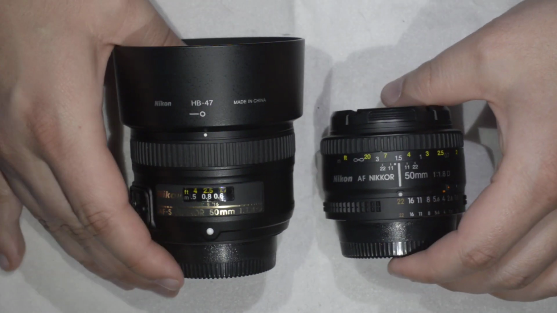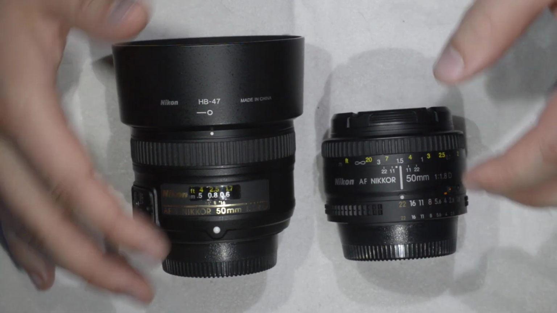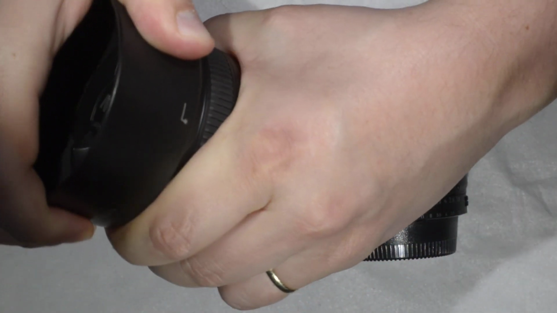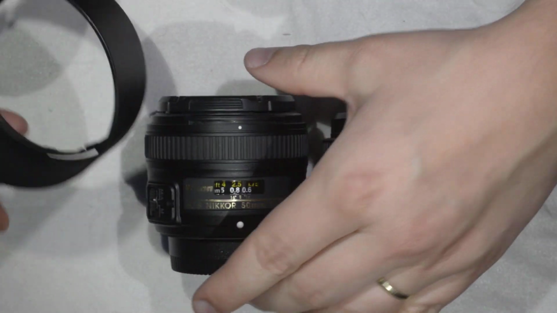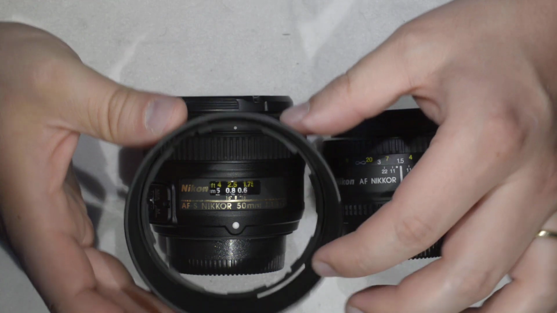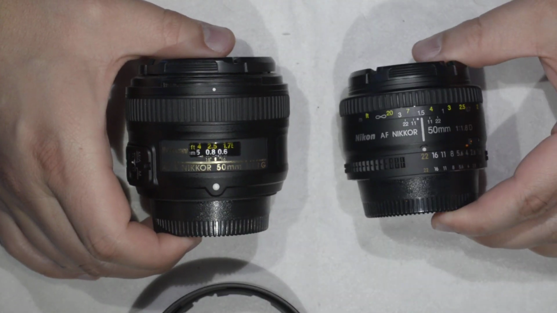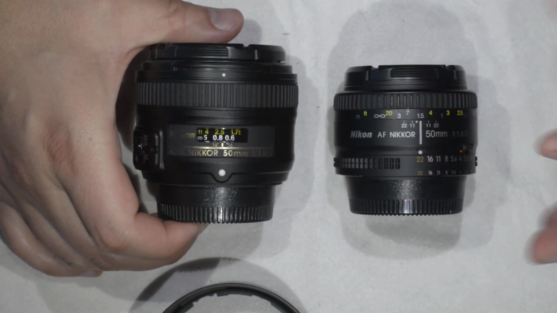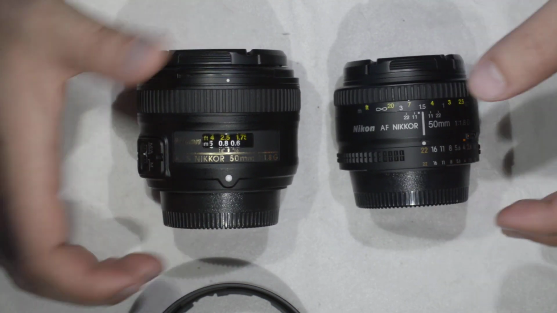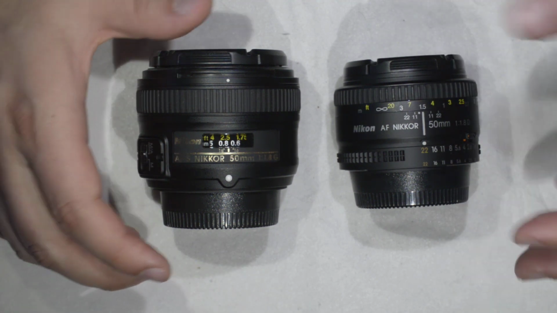So let's start, before going into the pictures, with an external comparison. To do so I will remove the hood of the G version, which is actually included with the lens, whereas the D version doesn't have a hood. At least I didn't get one with mine. This takes me to the first comparison, and that's the price.